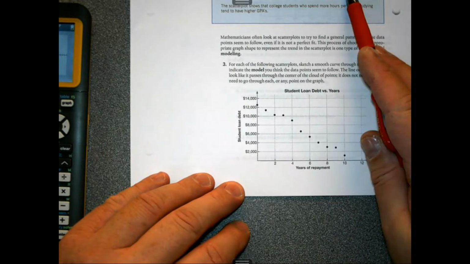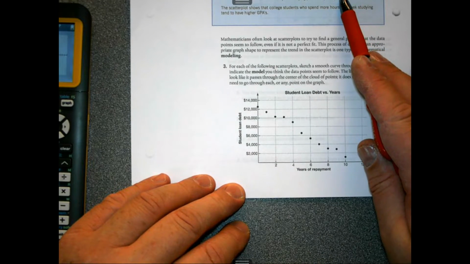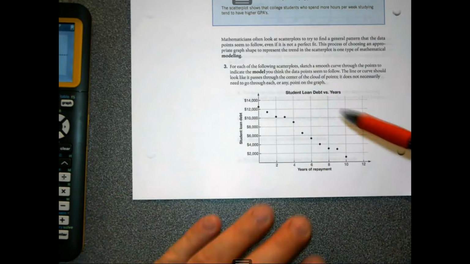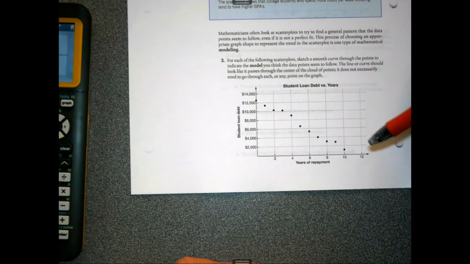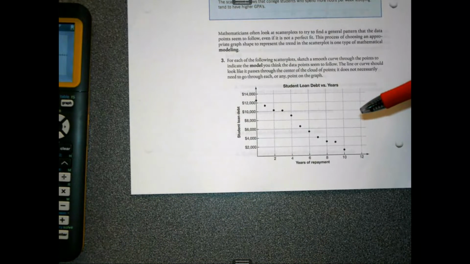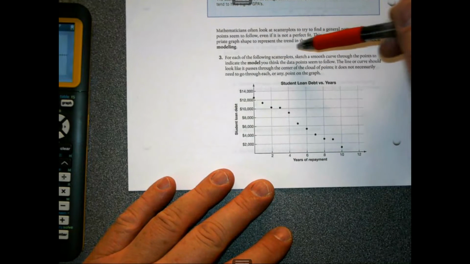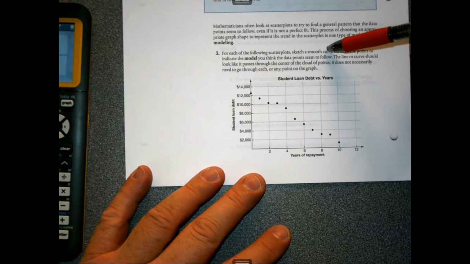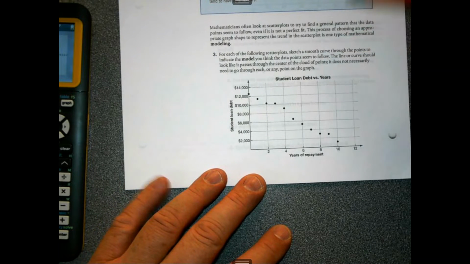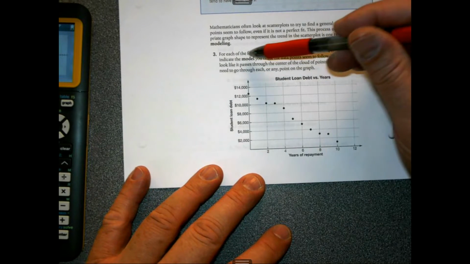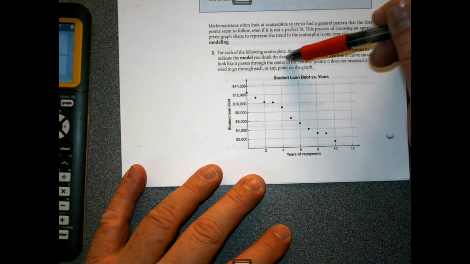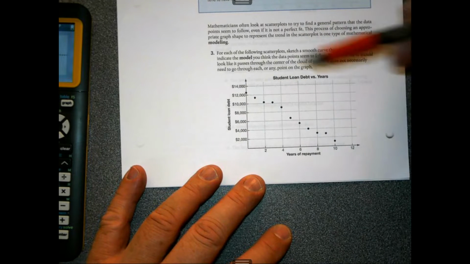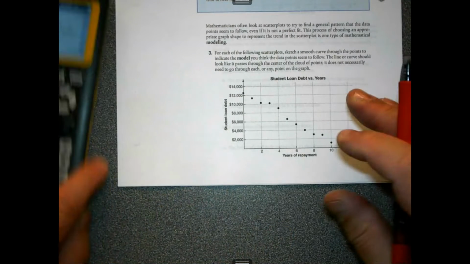Let's look at number 3. Okay. This is where we're going to get into your line of best fit, right? For each of the following scatter plots, sketch a smooth curve. Oh, we could actually curve it. We don't need a line. Through the points to indicate a model you think the data points seem to follow. The line or curve should look like it passes through the center of the cloud of points. It does not necessarily need to go through each or any point on the graph.